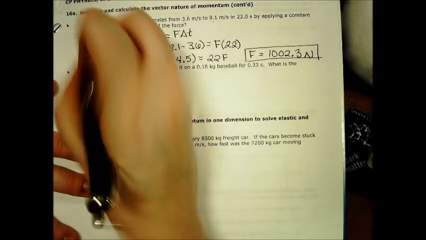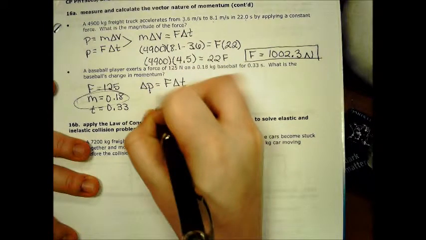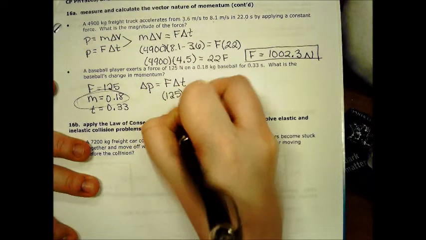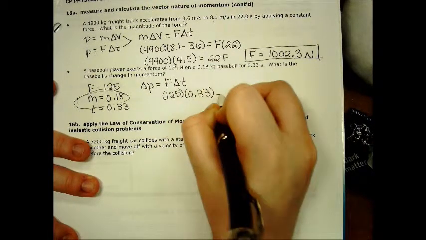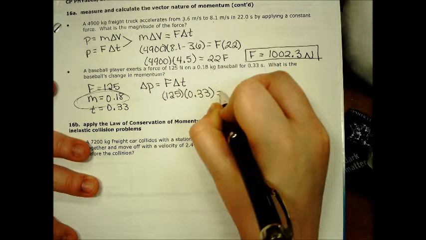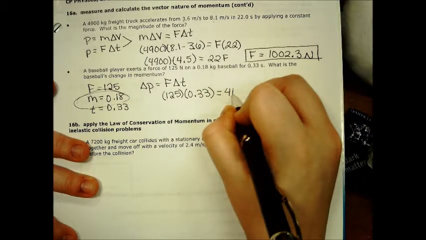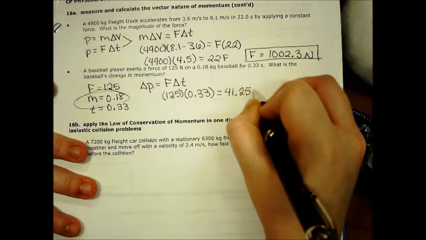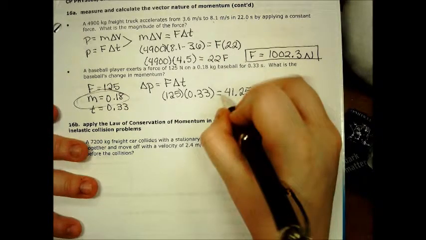Change in momentum from up here is F delta t. So all you have to do is 125 times 0.33 and you get 41.25 kilogram meters per second.